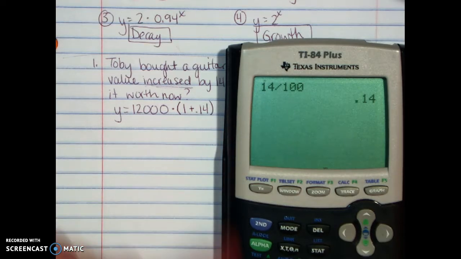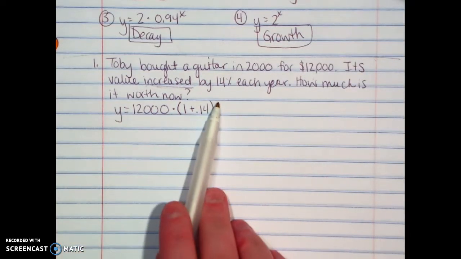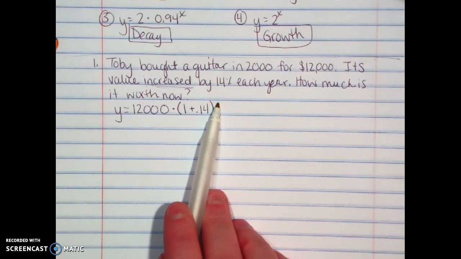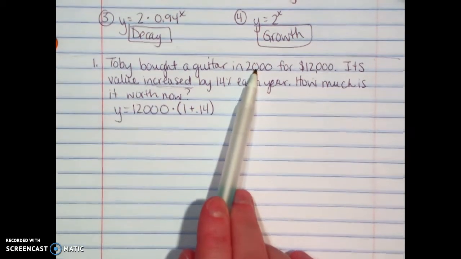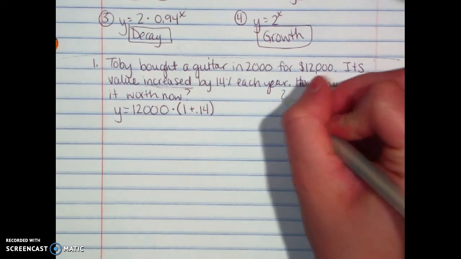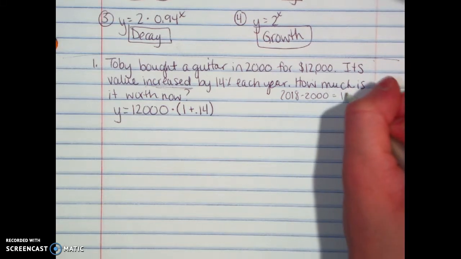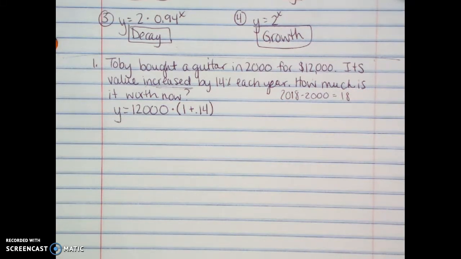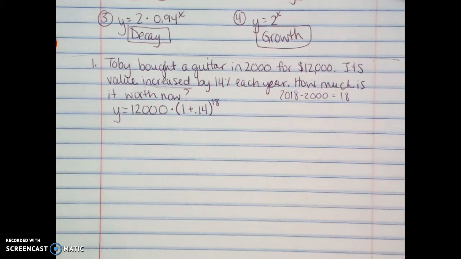You just move it over 2 places to the left. And then the exponent is time. So let's see, 2000 is when he bought it, and it is now 2018. 2018 minus 2000 is 18. It's been 18 years since he bought that calculator. So 18 goes there.